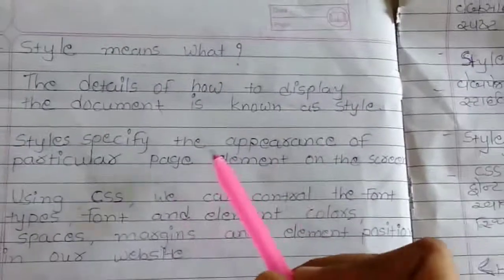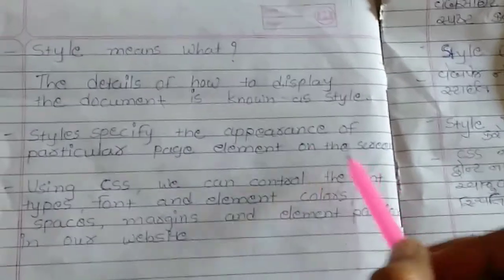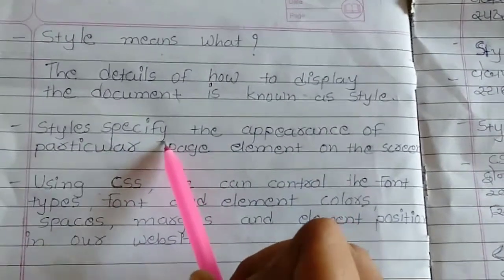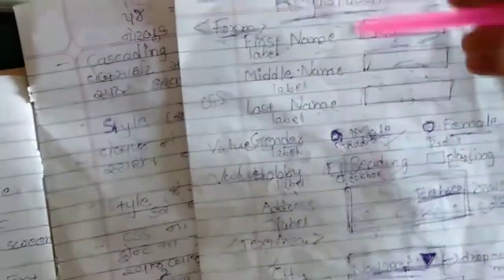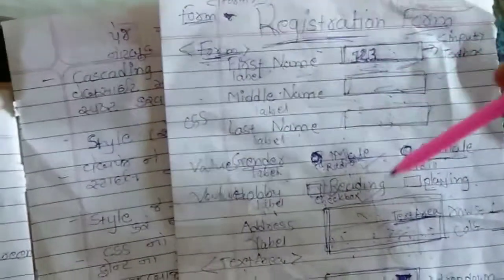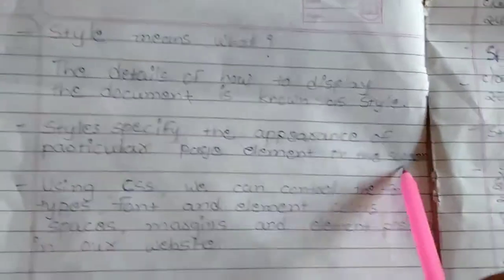Next, style specifies the appearance of a particular page element on the screen. Style means what? Style specifies the appearance. It means you can see your registration form appearance on the screen. If you want to change the appearance of a registration form on the screen, then you have to use style.